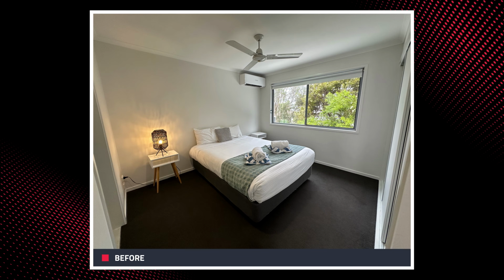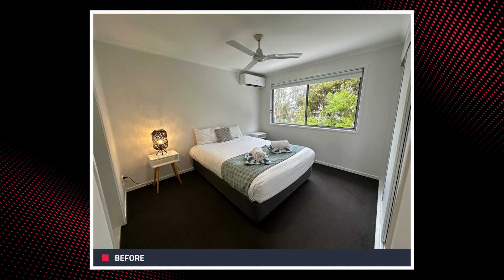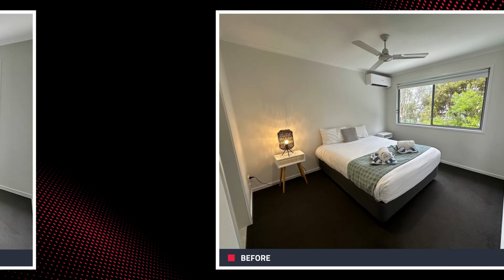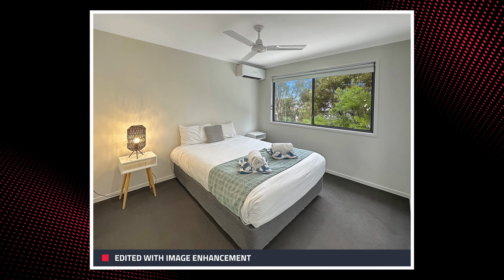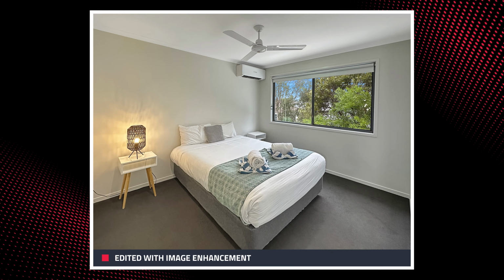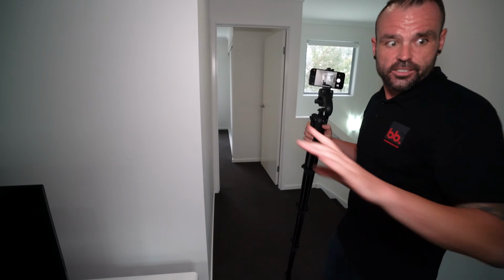So on the screen right now is the before shot. Notice the vertical's not straight. Notice the lighting, etc. Here's the after or the edited shot. Everything looks great. So make sure you stay to the end, gang, because we're gonna show you how to upload these photos in the portal. It's pretty cool. That shot's done.